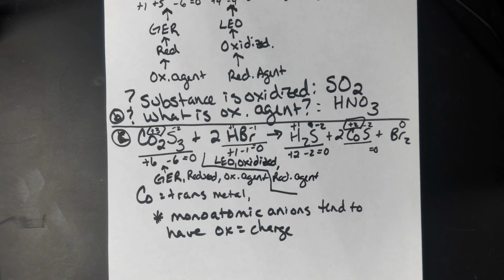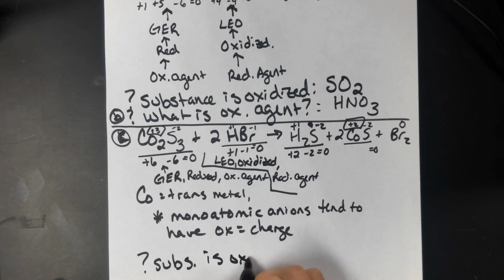So the question on your homework says, identify what substance is oxidized. That would be this substance. You would say the full formula is HBr.